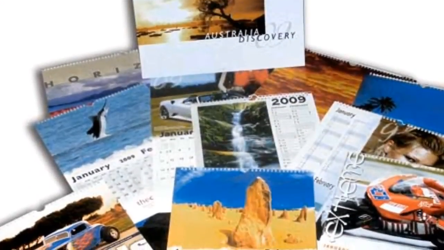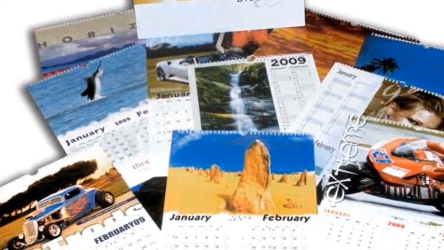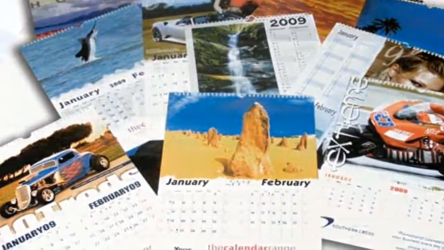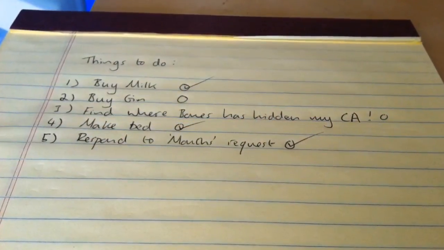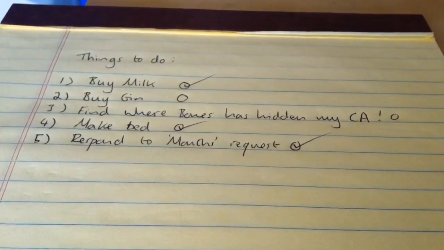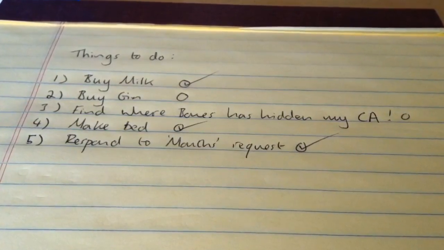And there we have it, calendars explored, the months of the year and why we call them what we do. That's one more item checked off my list of things to do today. Now, where's my copy of Current Archaeology gone?